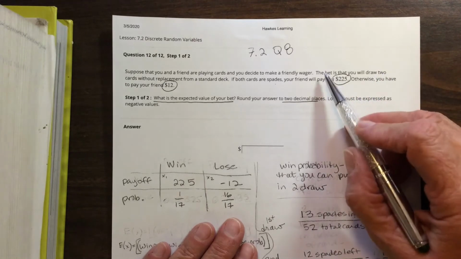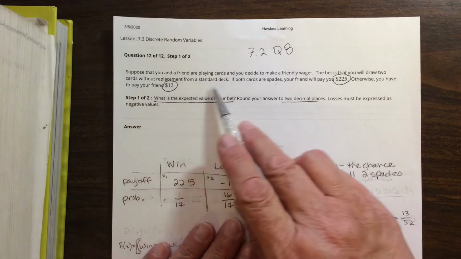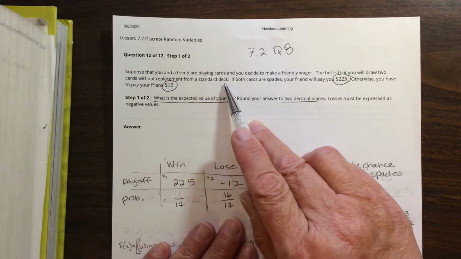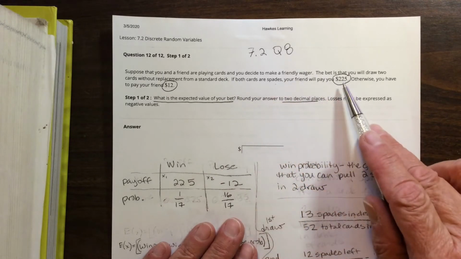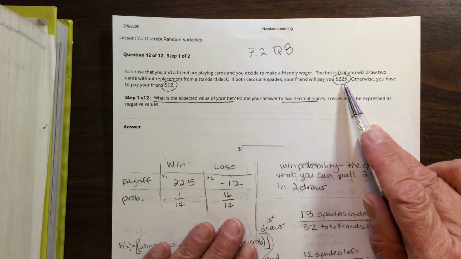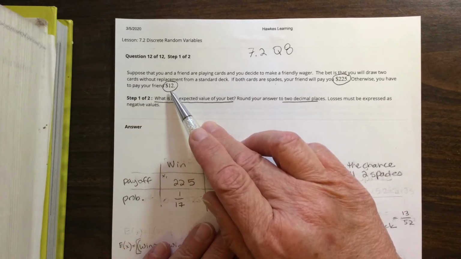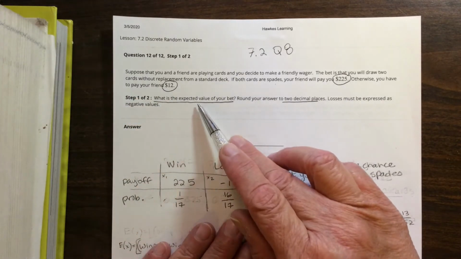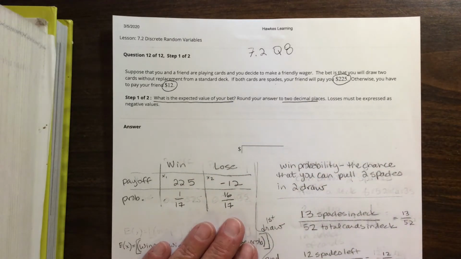It says the bet is that you will draw 2 cards without replacement from a standard deck. If both cards are spades, your friend will pay you $225. Otherwise, you have to pay your friend $12, and they want to know what's the expected value of the bet and round it to 2 decimal places.